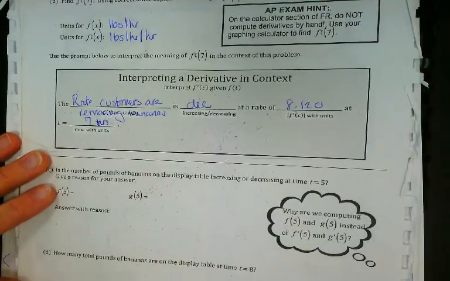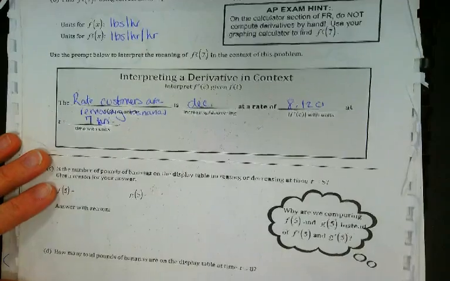Part B, looks like, do I have the right book? Is this your class? Okay.